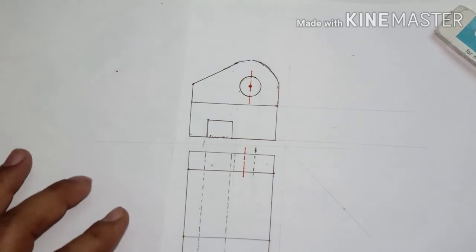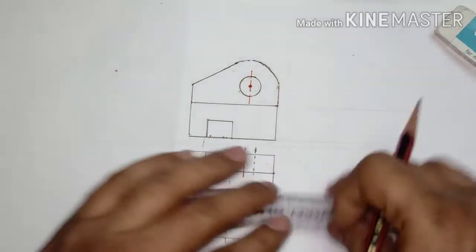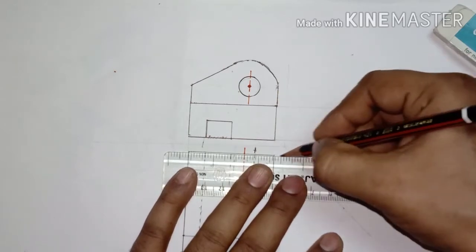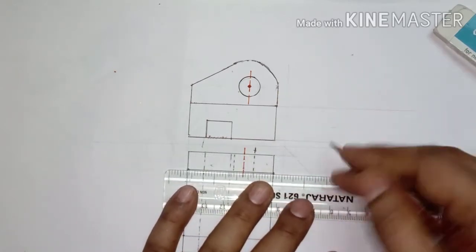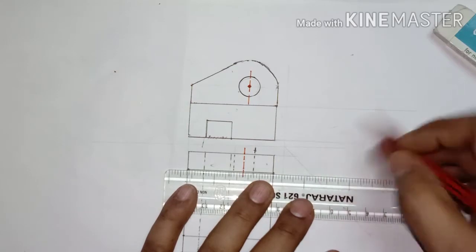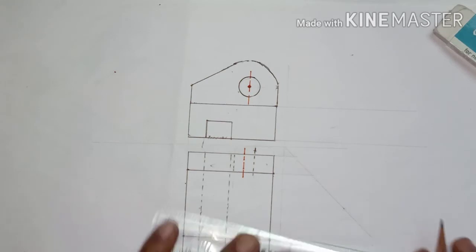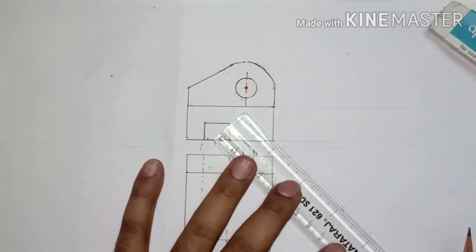Now I am going to project the top view to the 45 degree line. Like this. Like this. Like this. I will extend this one.